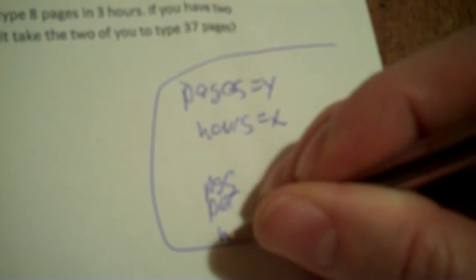By the way, I messed this up right here. That shouldn't say minutes down there. That should say hours. Okay. So you've got hours and pages. X is hours, Y is pages. So pages per hour, no idea.